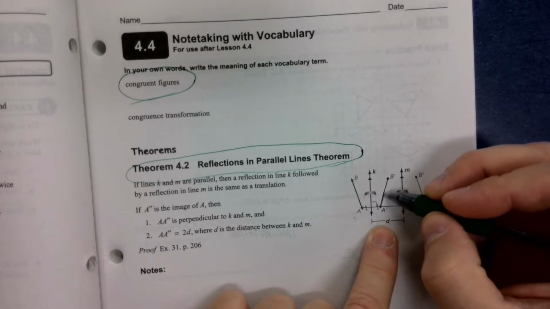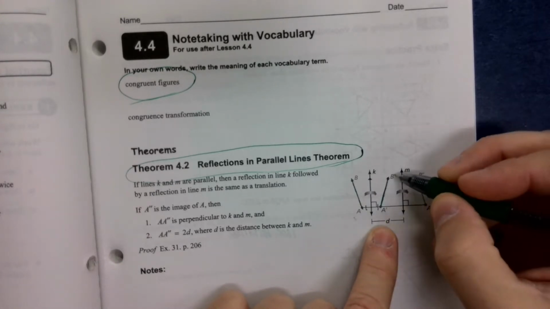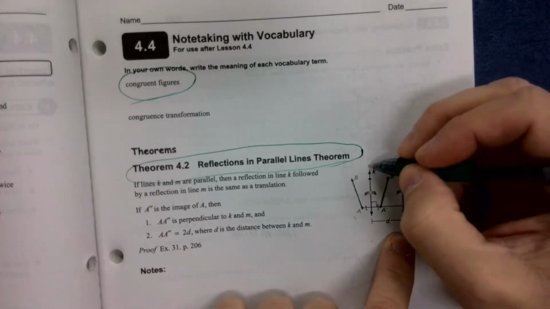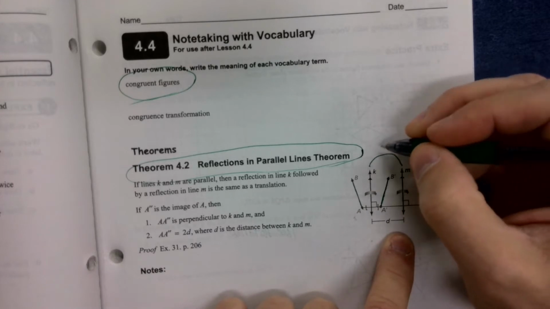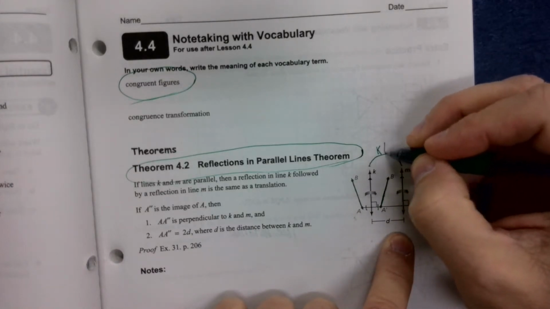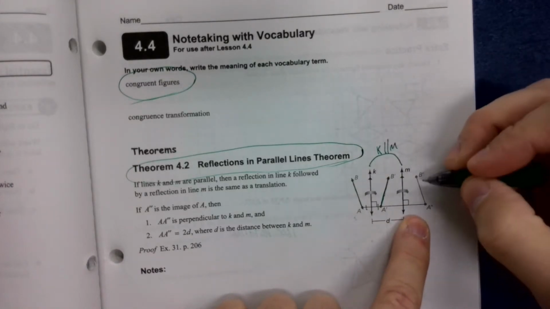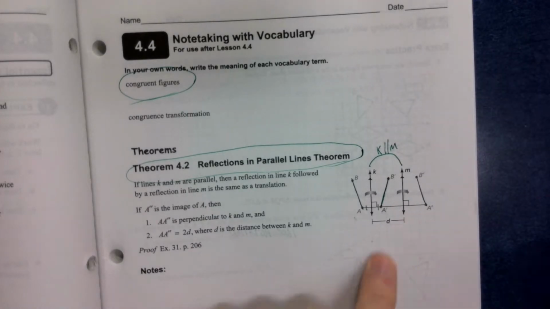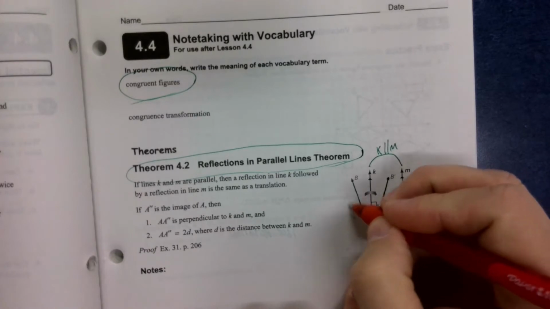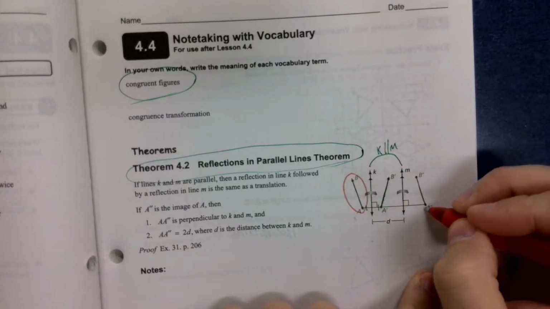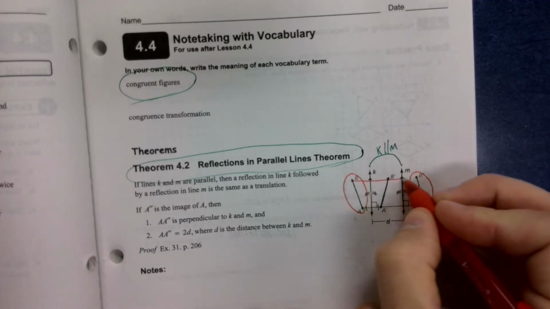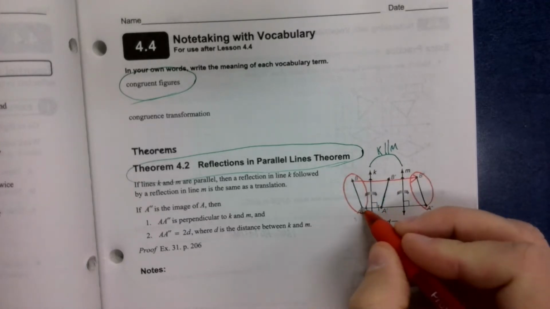However, if I take now this prime image, A prime, B prime, and reflect it over a second line, when these two lines are parallel, K being parallel to M, I'm going to end up with B double prime, A double prime. And now you can see that if I look at the first one and the third one, the net result from those is a translation.